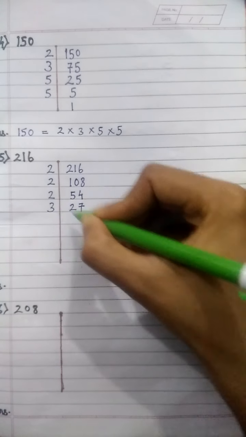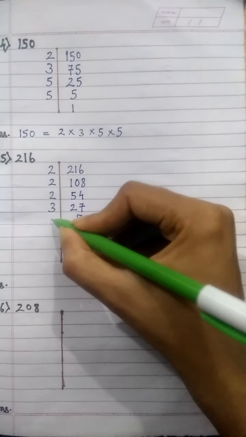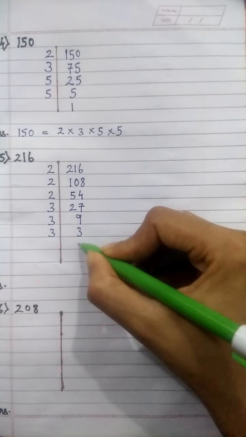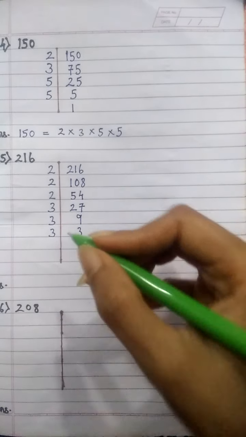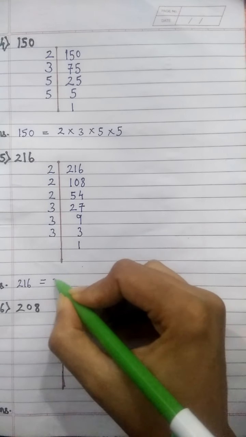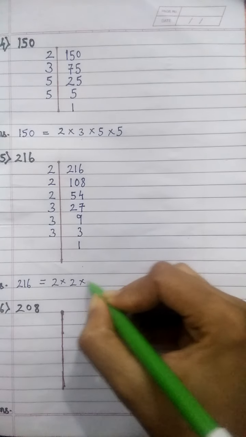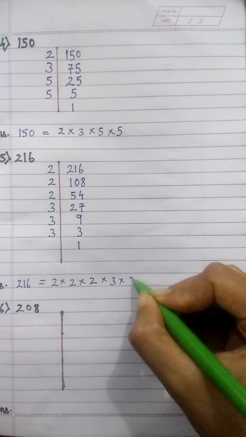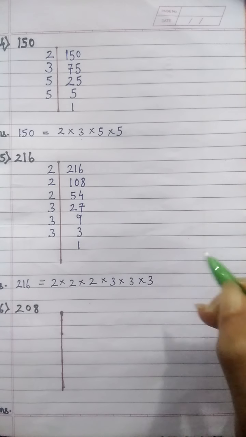So 3 9s are 27. 3 3s are 9 and 3 1s are 3. So the factors for 216 we can write down as 2 multiplied 3 times and 3 also multiplied 3 times.